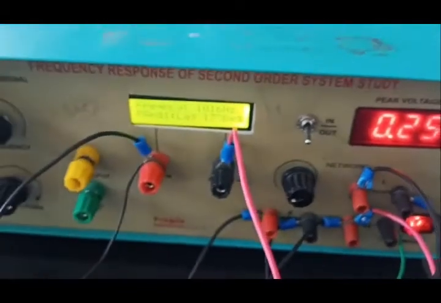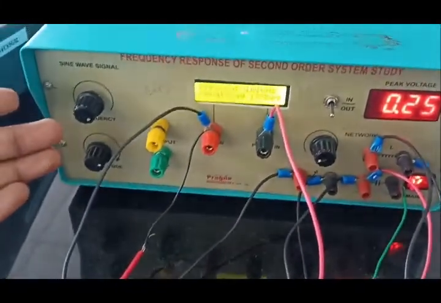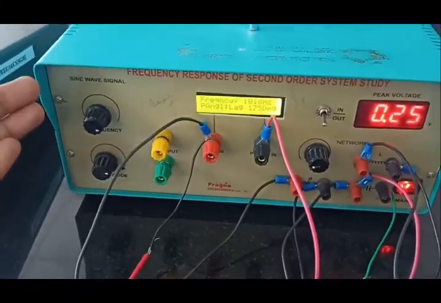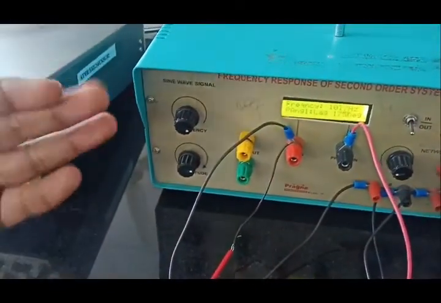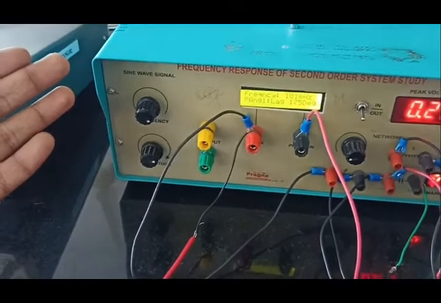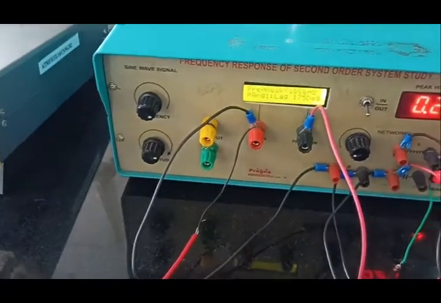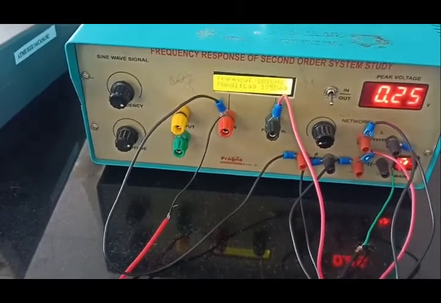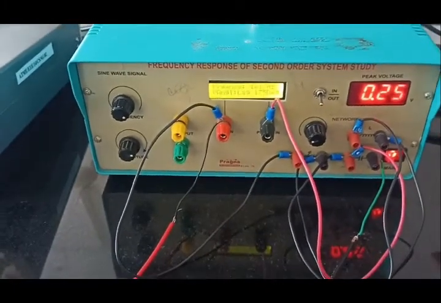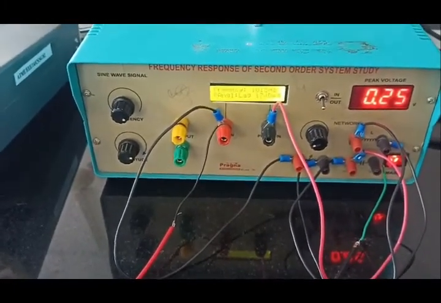So you can observe, initially the output voltage was 3.4, and for 300 it reached 8.5. Now if I slowly increase the frequency, the output voltage has reduced. This is the indication that the second order system is attaining stability.